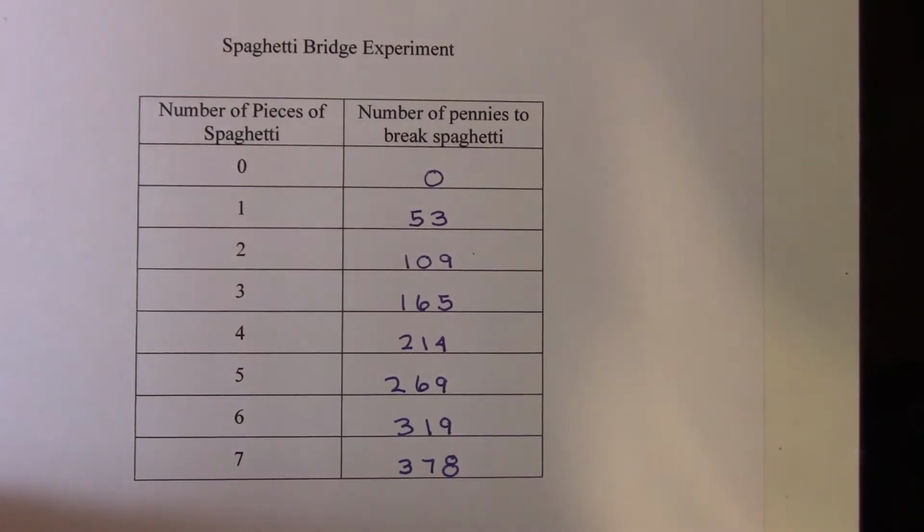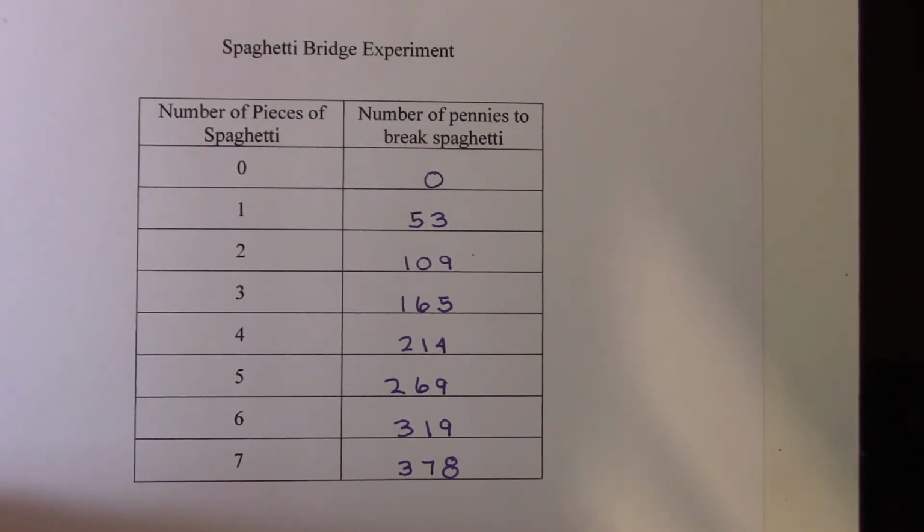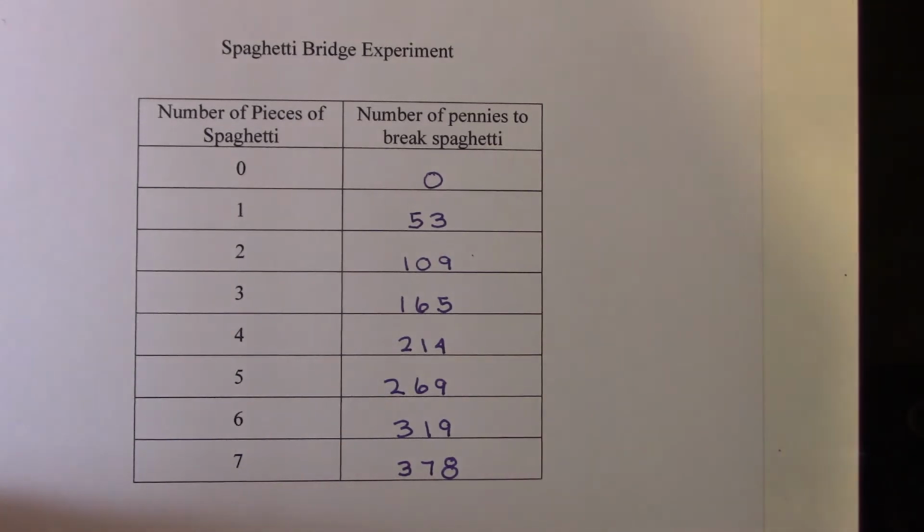I conducted this experiment using different numbers of strands of spaghetti to make my spaghetti bridge, and here's my data table. Next, it's hard to see what the data represents or what it means, so I'm going to draw a graph. And I realize that the number of pennies depends on the number of strands of spaghetti. So I'm going to put the strands of spaghetti along the x-axis as my independent variable, and the number of pennies as my dependent variable along the y-axis.